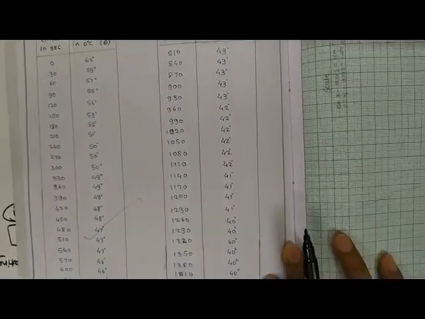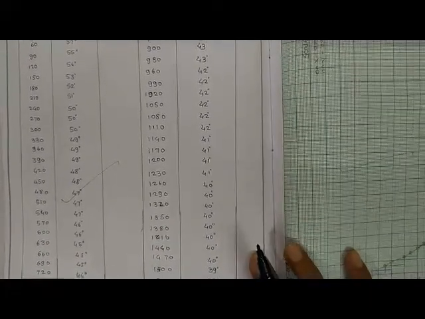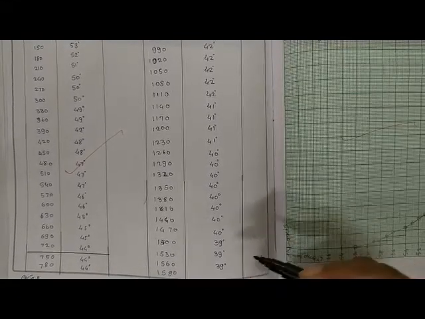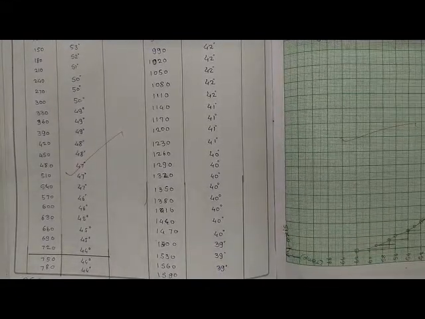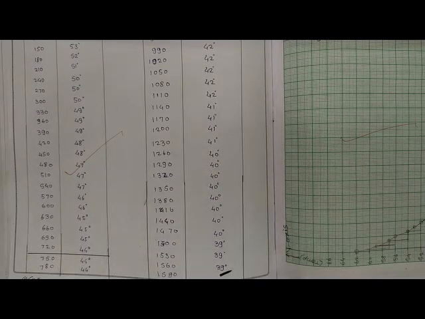We have to come down till the room temperature, or till a temperature below the initial temperature. Initially it was 42 degrees Celsius, so we can come down to about 39 or 40, which is also sufficient. Okay, these are the two observation tables.